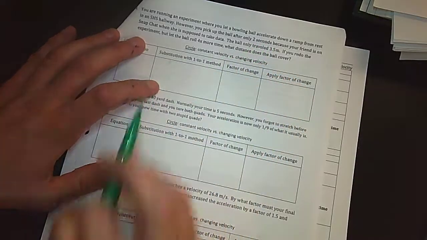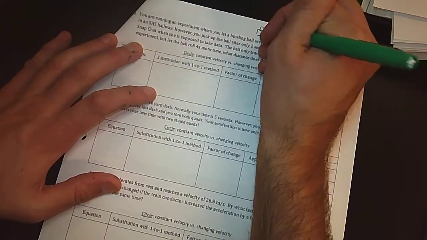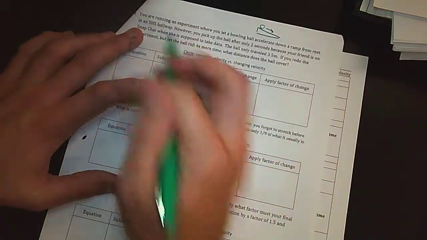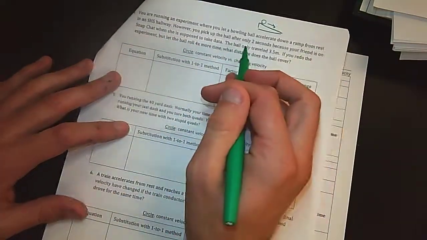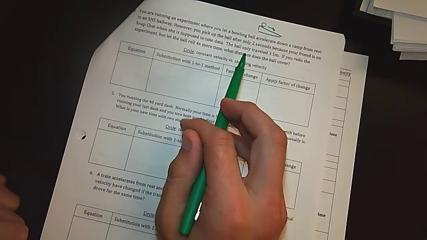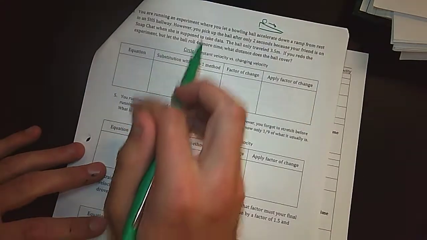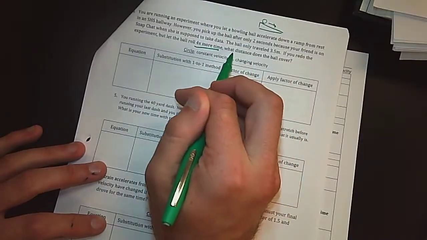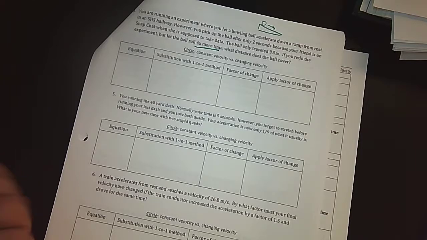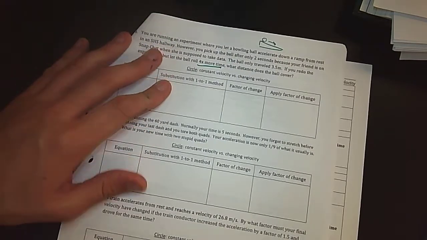So I'm going to show this example for a specific reason. You are running an experiment where you let a bowling ball accelerate down a ramp from rest. So we can almost draw a picture of this ball going down a ramp from rest in the SHS hallway. However, you pick up the ball only after 2 seconds because your friend was on Snapchat when she was supposed to take data. The ball only travels 3.5 meters. If you redo the experiment but let the ball run for 4 times more the time, what distance does the ball cover?